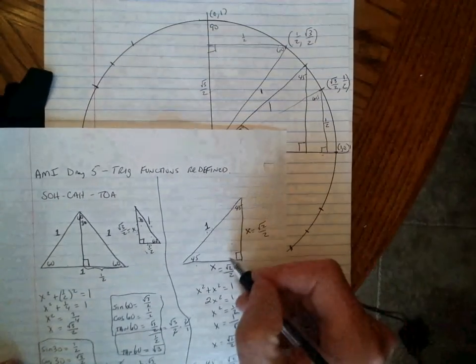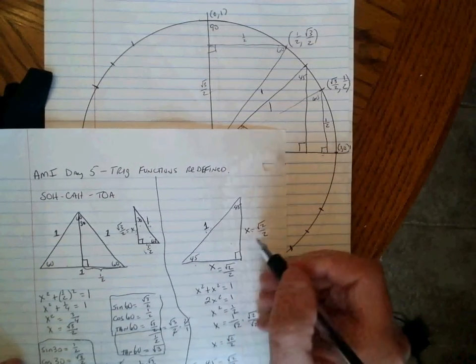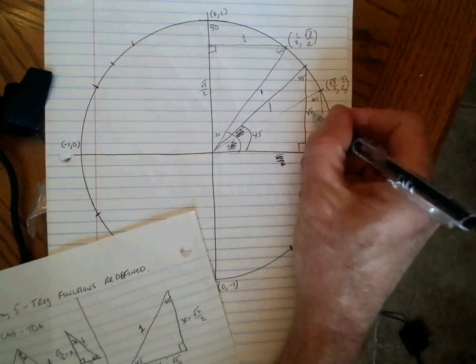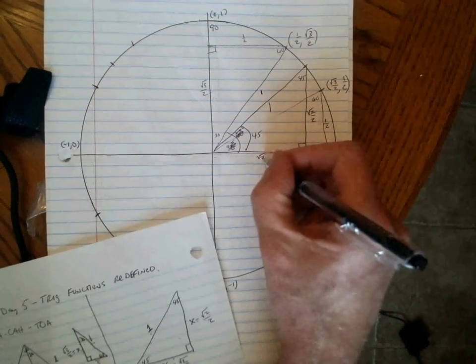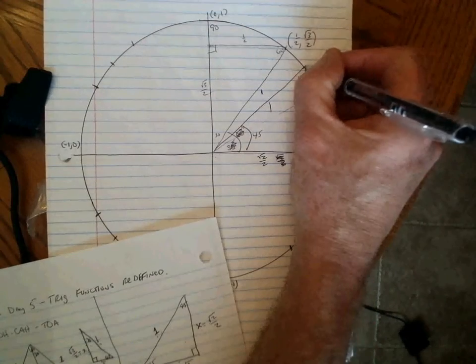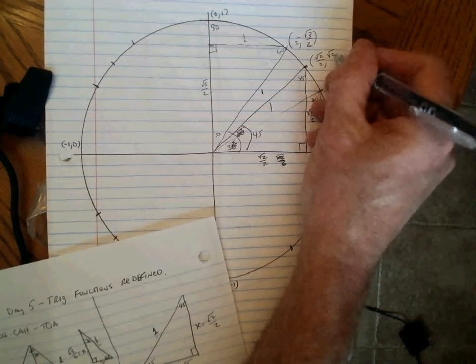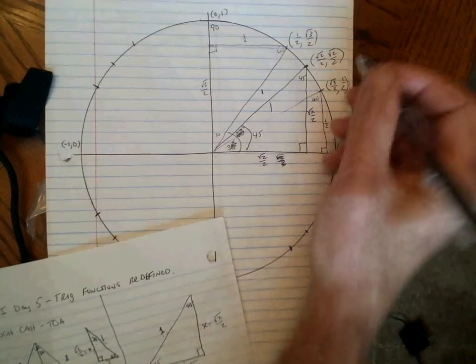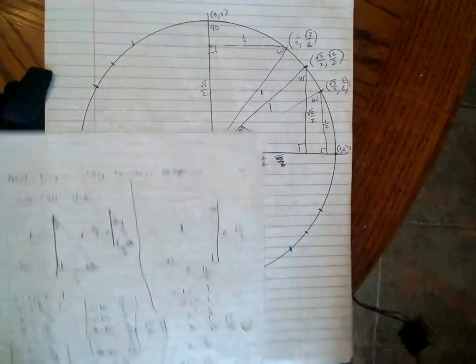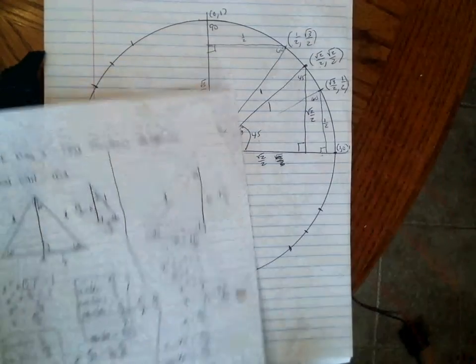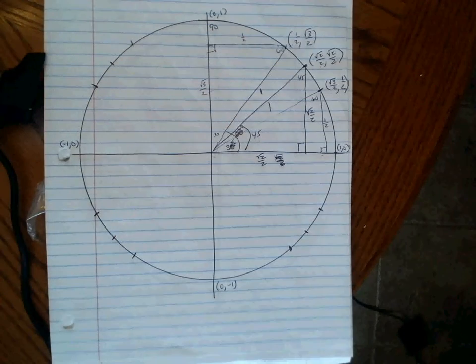We just created a 45, 45, 90 triangle with hypotenuse 1, and that made the other legs square root of 2 over 2. So this side is the square root of 2 over 2. This side is the square root of 2 over 2. That makes the coordinates of this point the square root of 2 over 2 and the square root of 2 over 2. The sine of 45 degrees is the square root of 2 over 2, and the cosine of 45 degrees is the square root of 2 over 2.